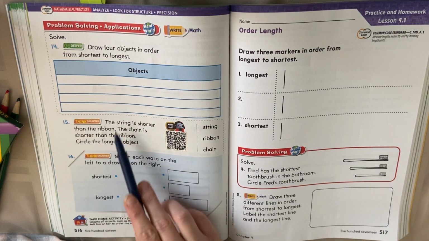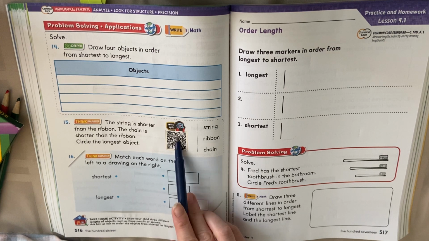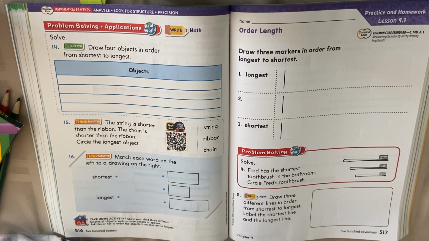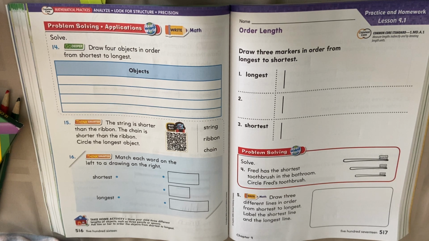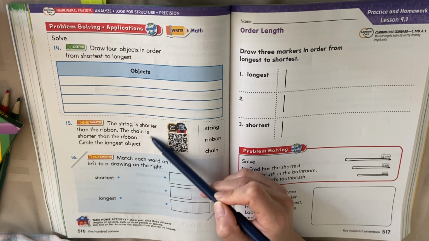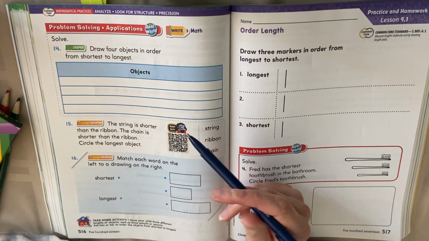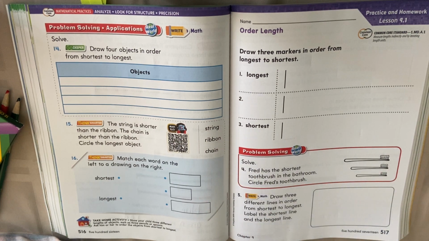The string, we're going to look at Think Smarter, Math on the Spot. So remember, you can watch the video if you want. The string is shorter than the ribbon. The chain is shorter than the ribbon. Circle the longest object. All right, we're going to have a lot of these coming up. So in order to solve them, we kind of have to plan them out. And I'm going to let you just watch as I draw this out.